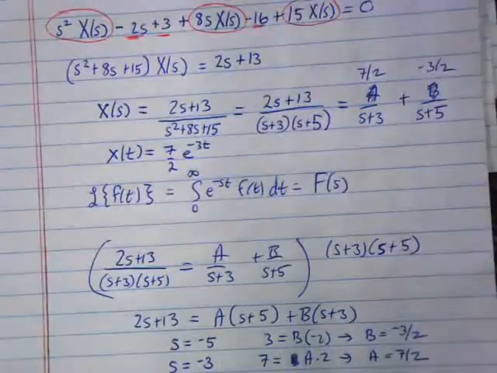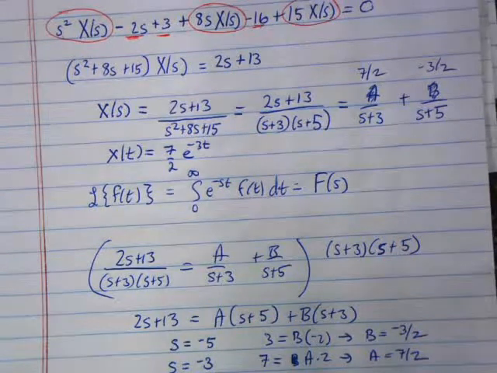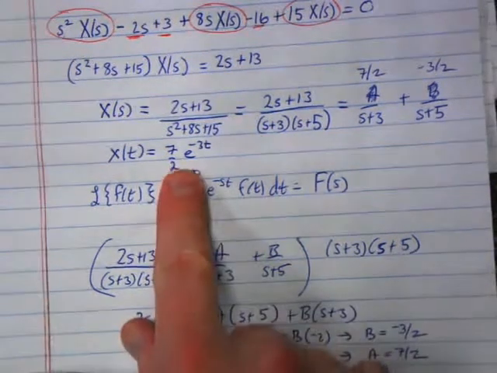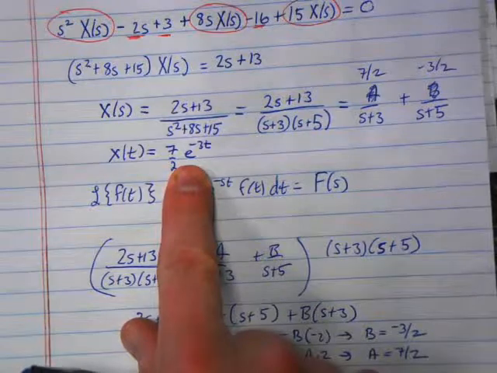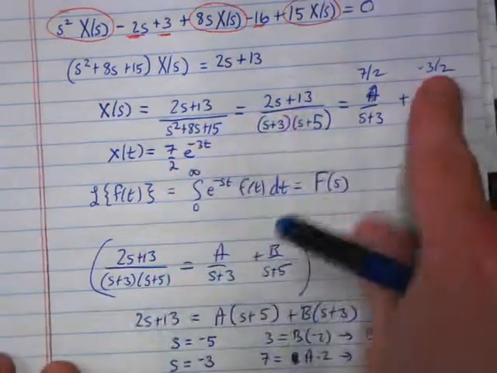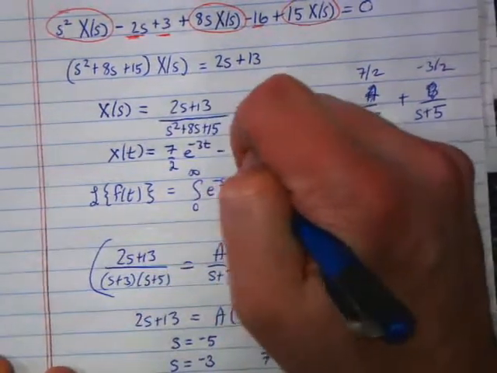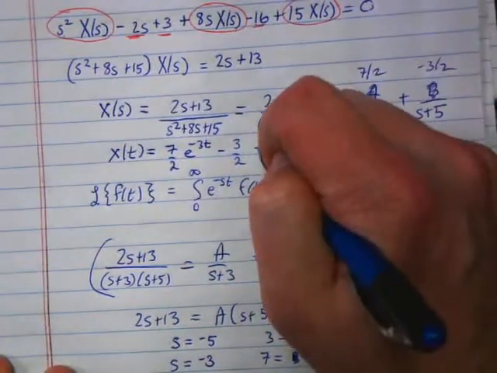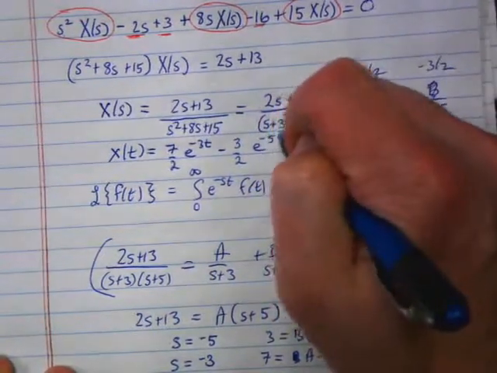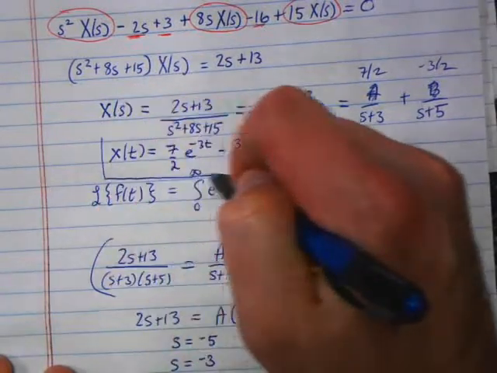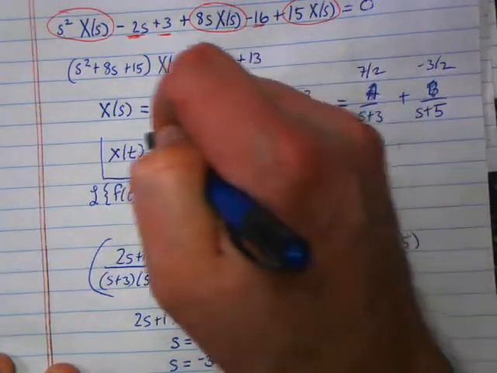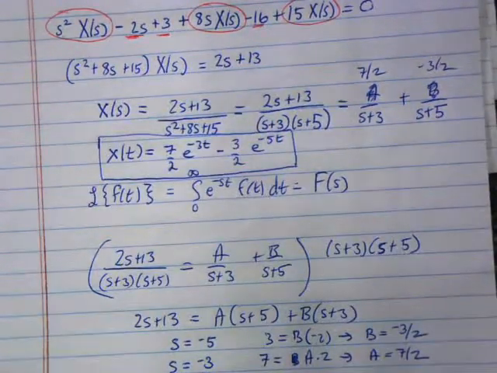So the inverse Laplace transform of 1 over s minus a is e to the at. How do I write it? I write it just like that. And then minus 3 halves e to the minus 5t. It is a new way. That was the new way.